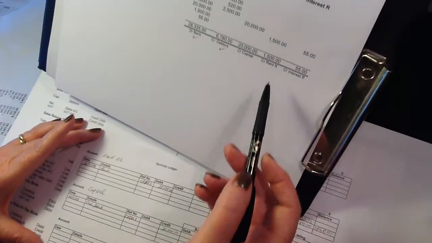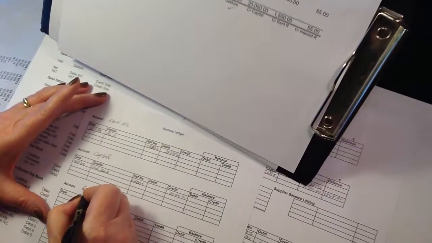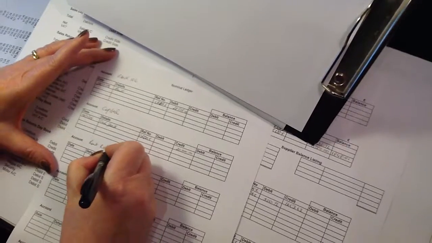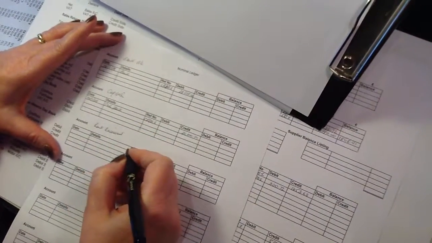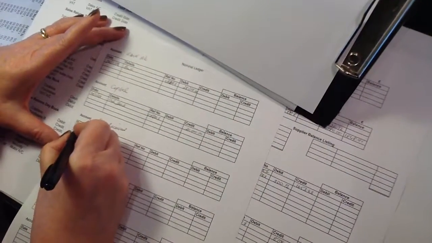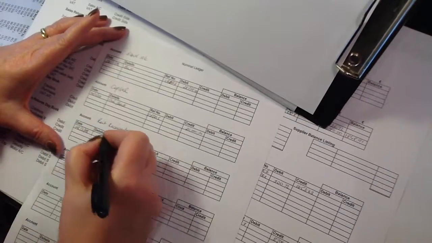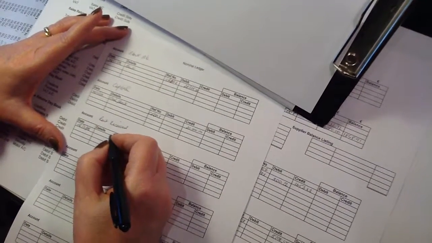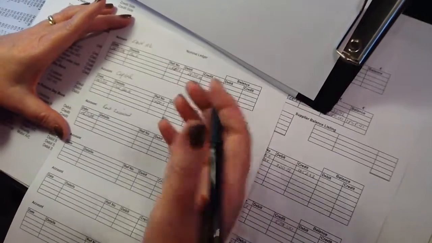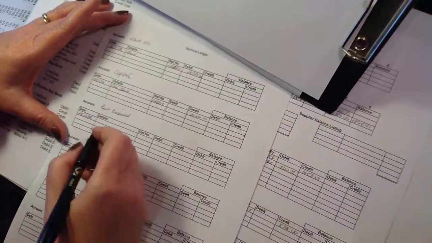The next account is rent received. Rent received occurs where you are renting out some property and you receive rent in. So it might be the room above a shop where there's rental income coming in, something as small as that, or where you're subletting.